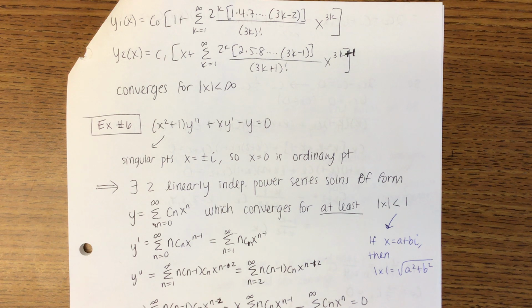It's like finding the norm. So you find the norm of the complex number, and that'll be the distance. So it's really 1. It's not going to get more complicated than that. We're always going to use x equals 0. So in the case where you have a singular point that is imaginary, find the norm. And that will be the distance you use.